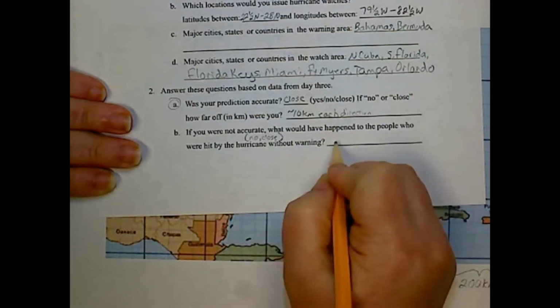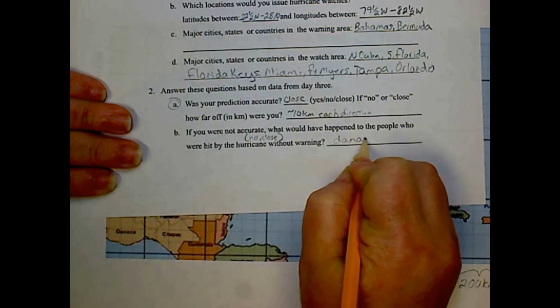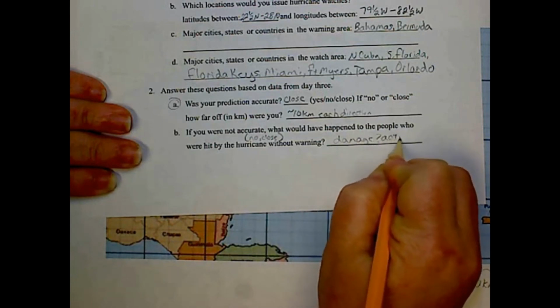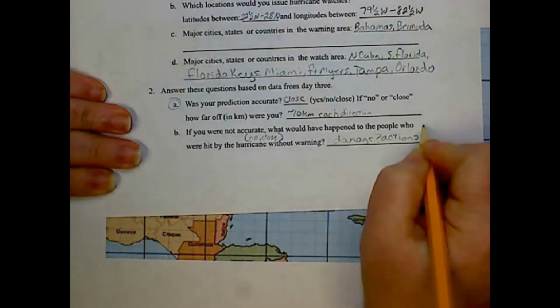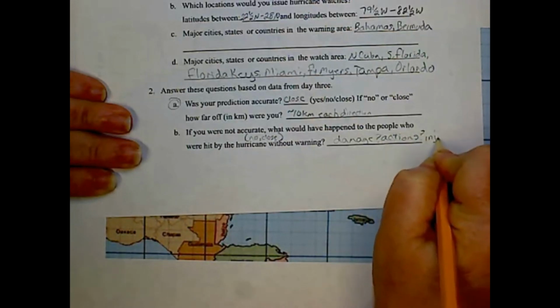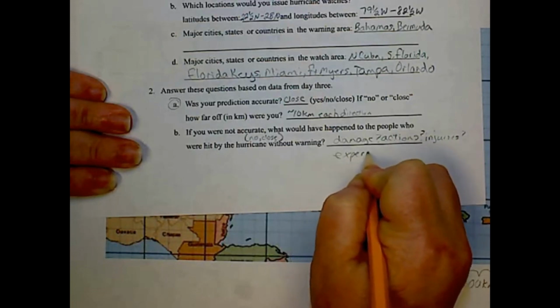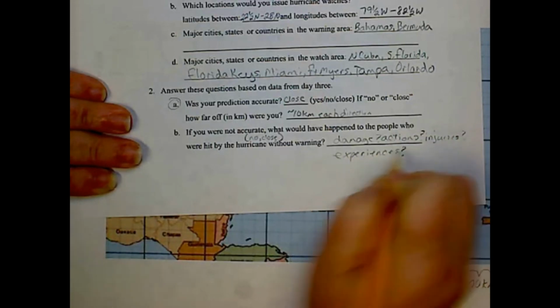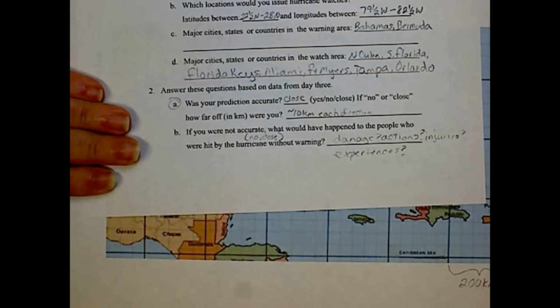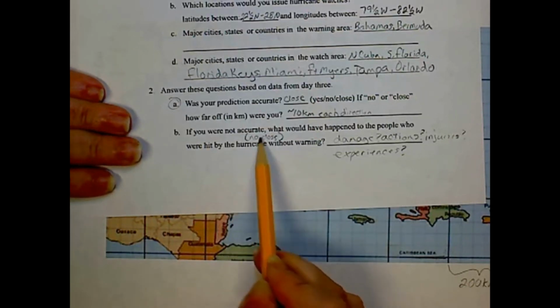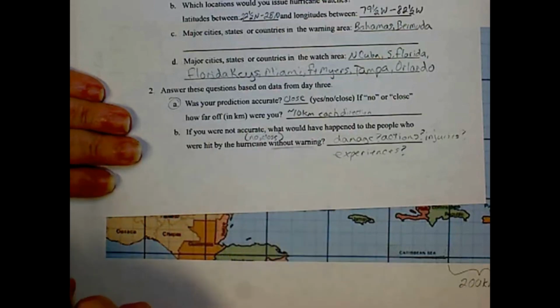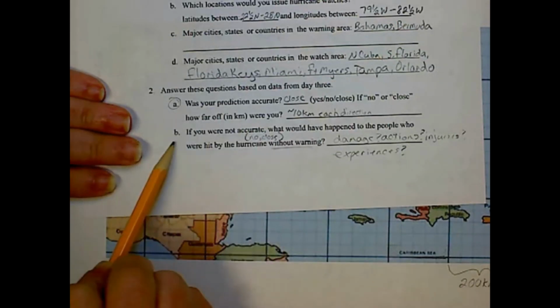Talk about damage, actions, injuries, experiences. So what would they have gone through? What kind of damage would they have taken on? Would they have gotten injured at all? What actions would they have taken or not taken? Because we were off a little bit, so there were some people who did not get the warning in time.